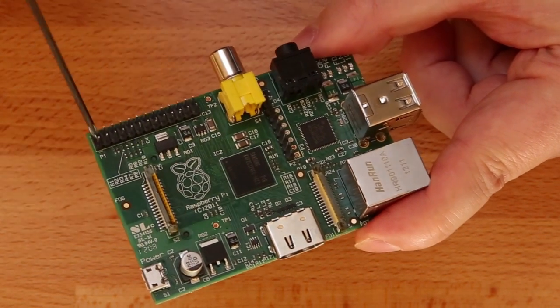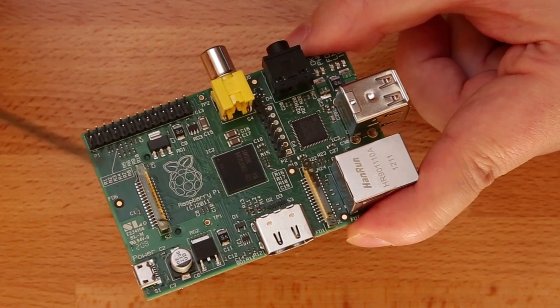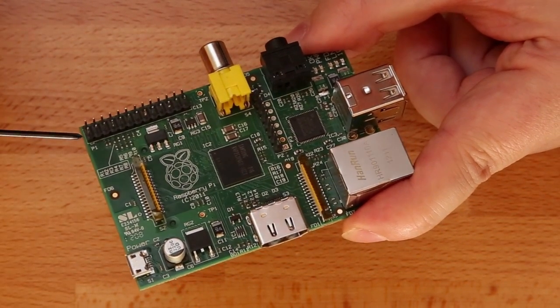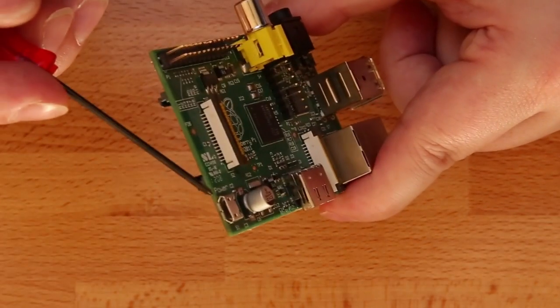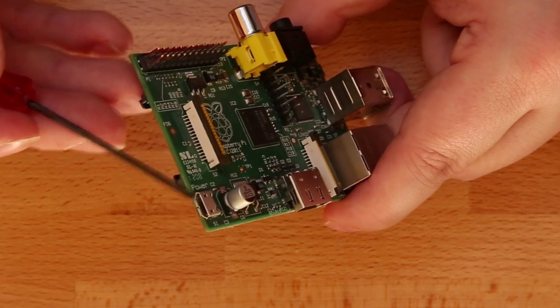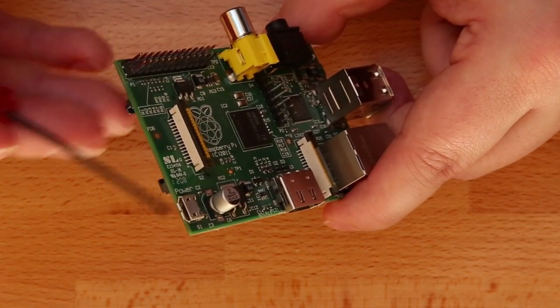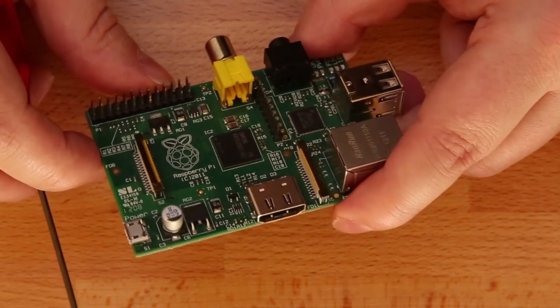We have our GPIO port pins here that we're going to use for the second part of this video when we connect the infrared receiver. Here's the power adapter. It's a micro USB adapter. That's something that if you haven't bought one of these boards before, you might be surprised to see it's actually micro USB rather than mini, which means it's probably the same sort of adapter that's on smartphones and so on.